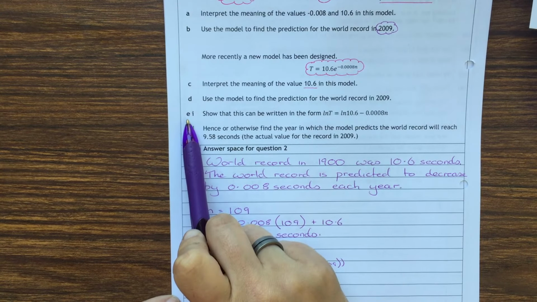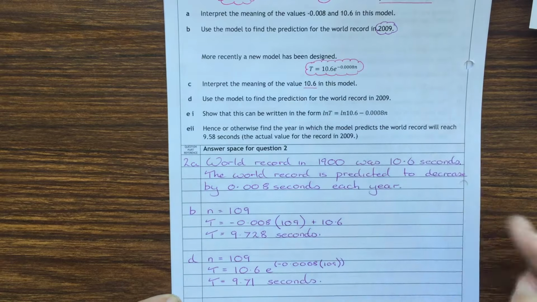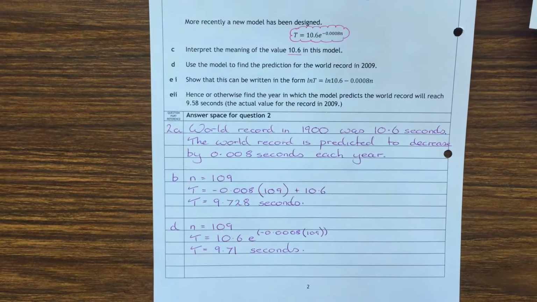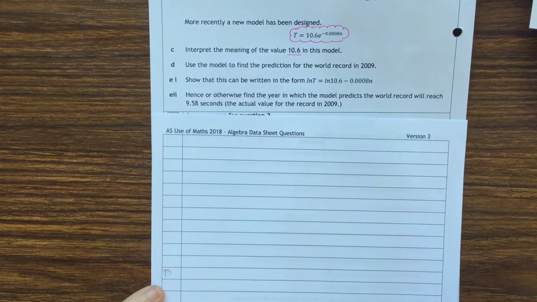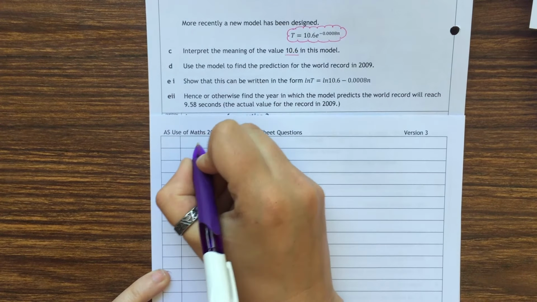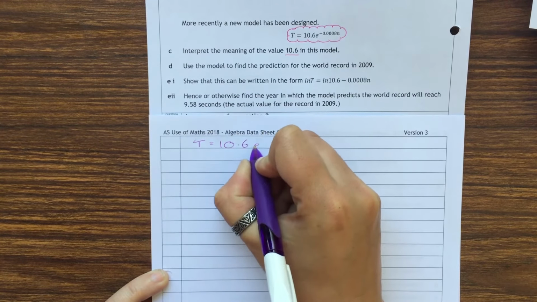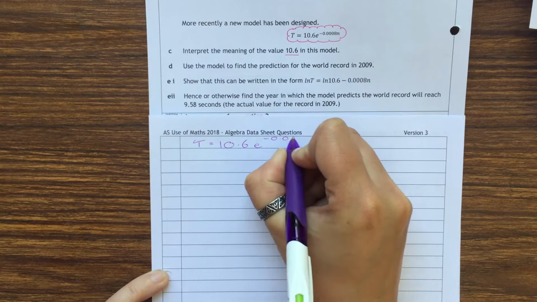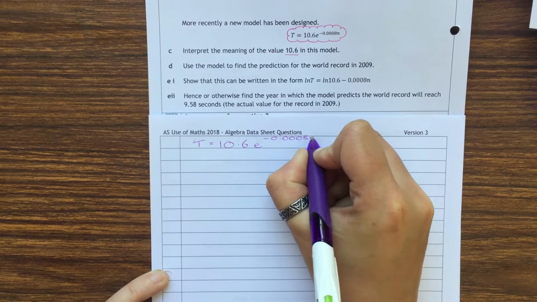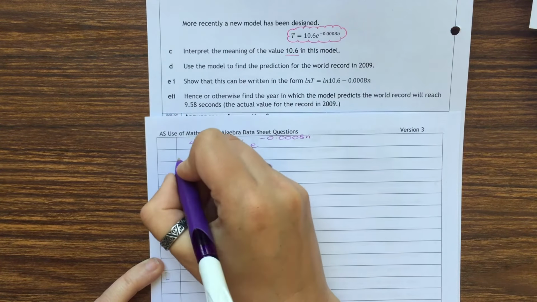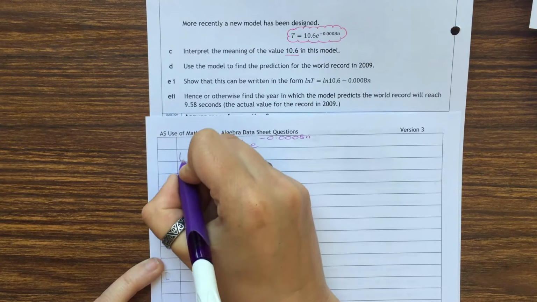Show that this can be written in this form. Okay, so we start off with t equals 10.6 e to the minus 0.1238 n. We're going to take ln of both sides, so we just write it out with an ln in front of it.